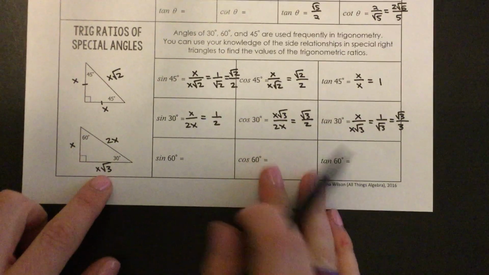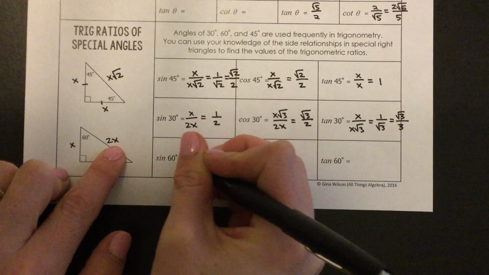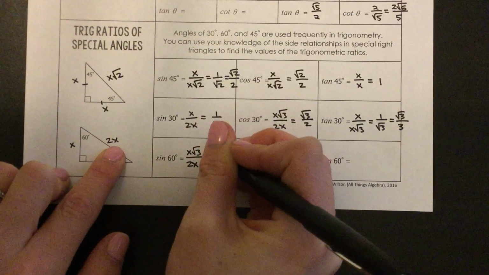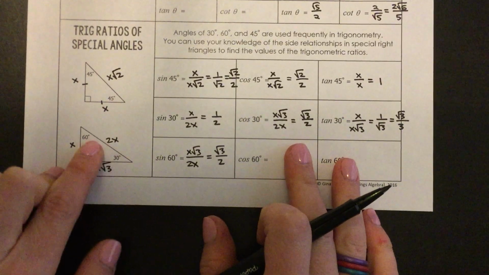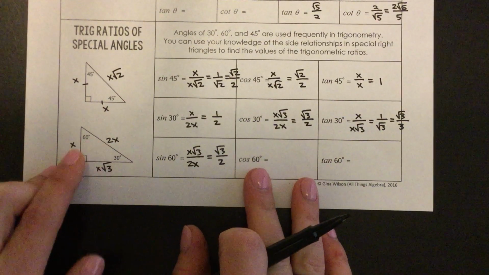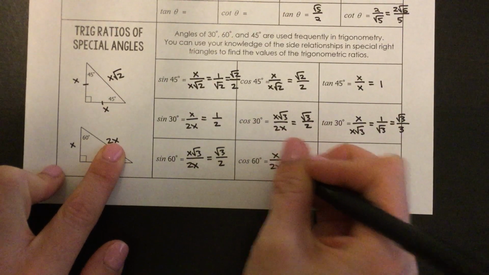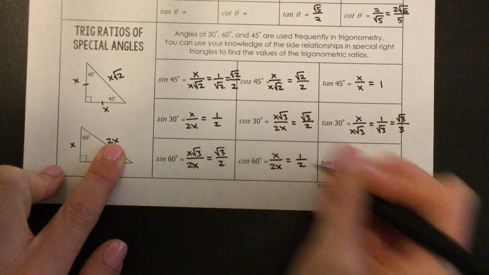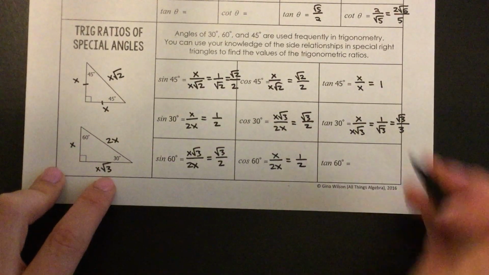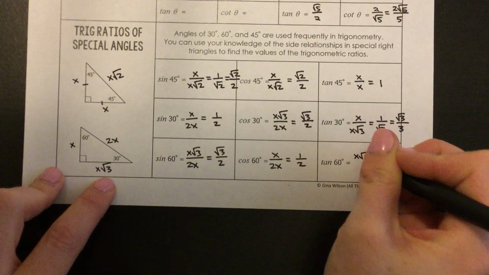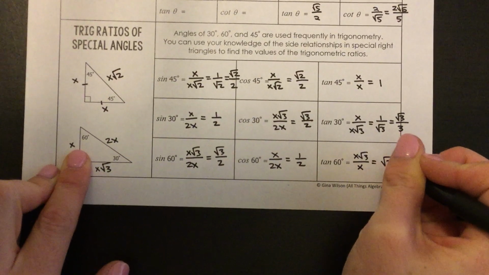So sine would be opposite of 60 degrees over the hypotenuse. The x's cancel here, and I get root 3 over 2. Cosine of 60 degrees, so here's 60 degrees. Cosine is adjacent over the hypotenuse. X's cancel here, and I get 1/2. And tangent, here's the 60 degrees. Tangent would be the opposite over the adjacent, and the x's cancel here and leave you just with the square root of 3.